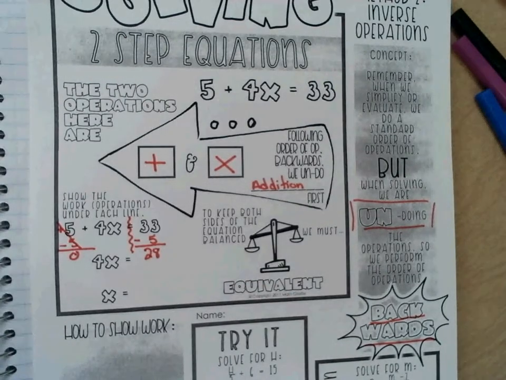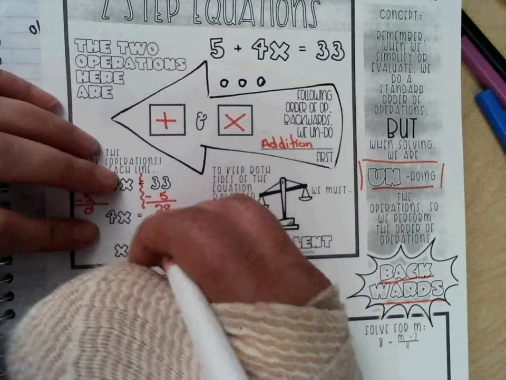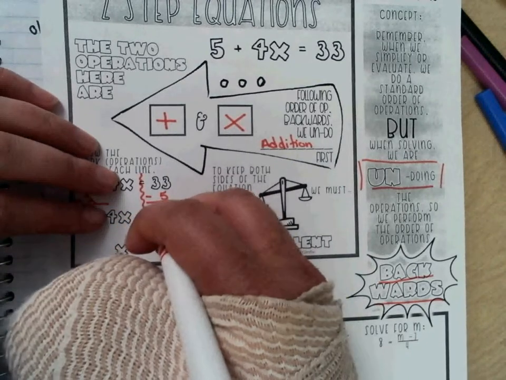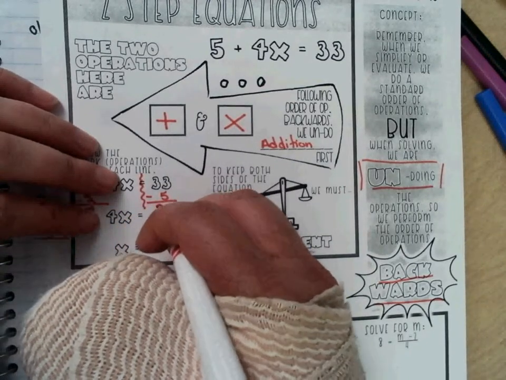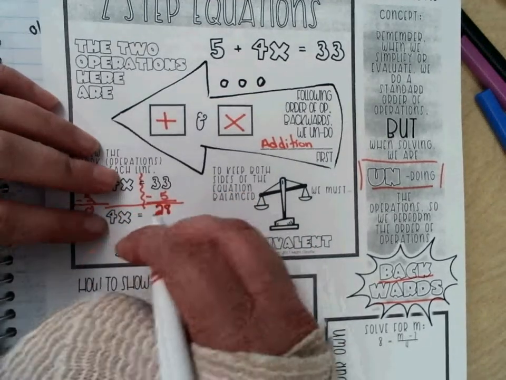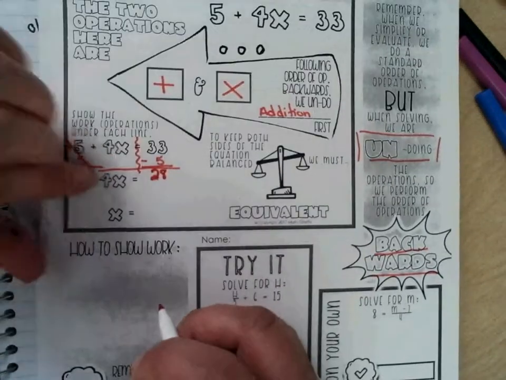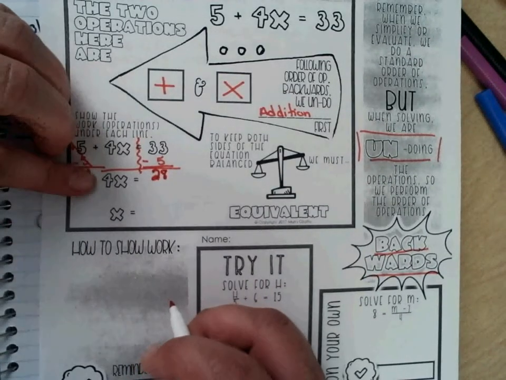So now, here's where I rewrite my equation. So now I've got 4x, and I wrote too big, I'm sorry. So now I have 4x equals 28. So just pretend that this 28 is right here, okay? So 4x equals 28. So now I'm back to a one-step equation, which I know how to do.